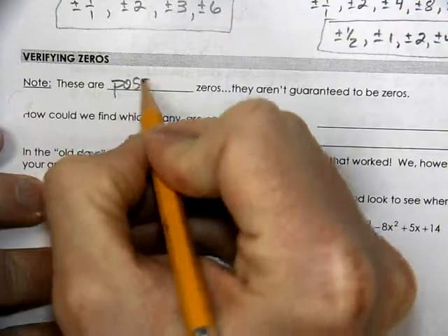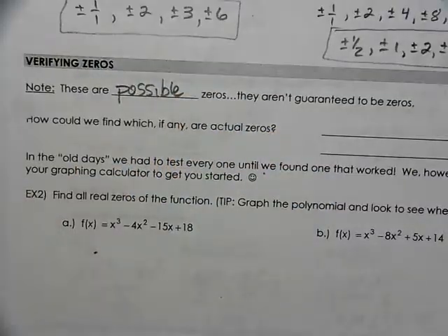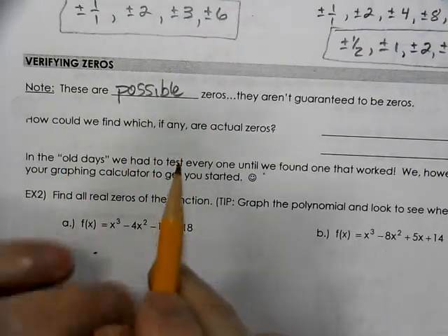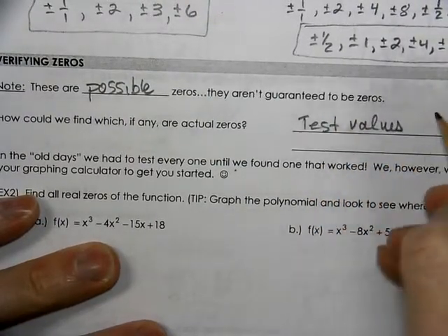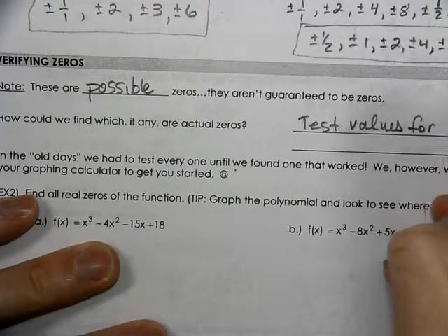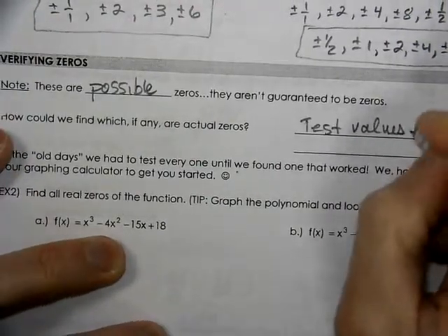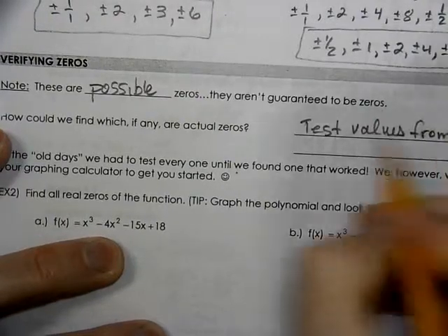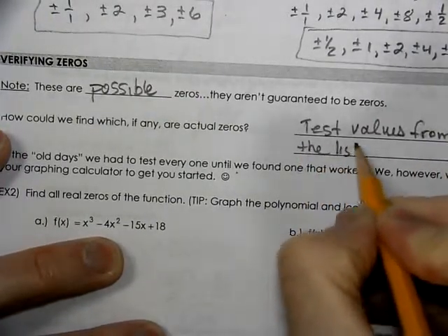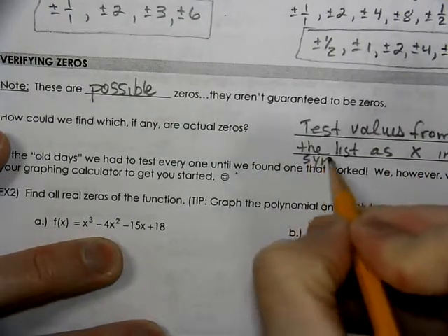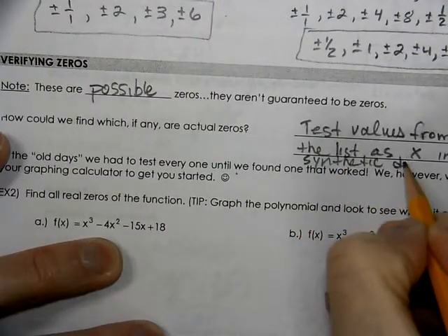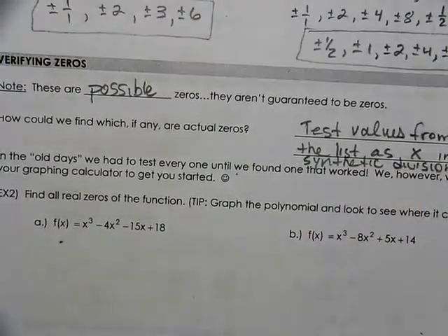These are possible zeros. They're not guaranteed to all be zeros. Okay? The way you can figure out which ones are actually zeros is you have to test values from the list as x in synthetic division. Okay.